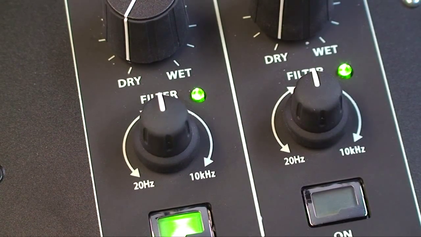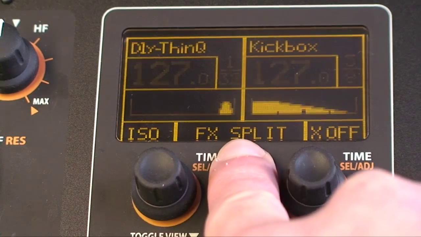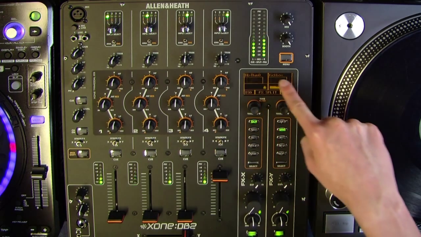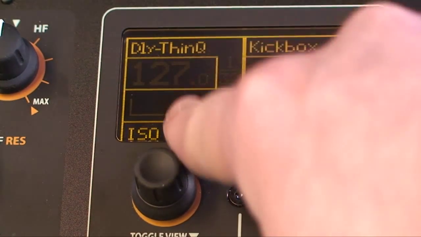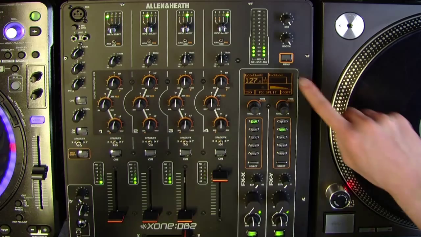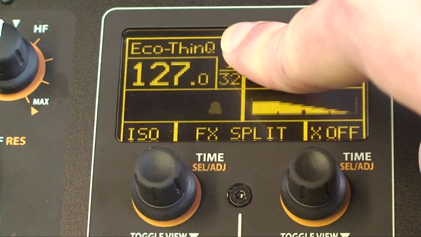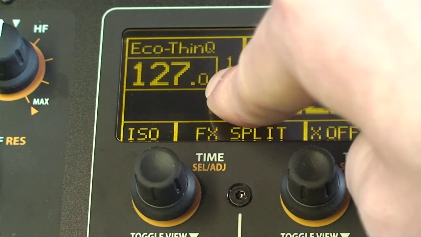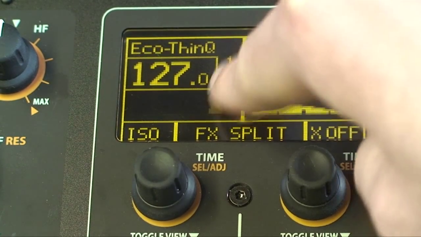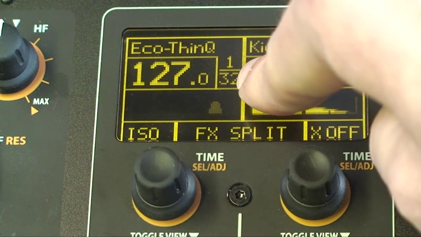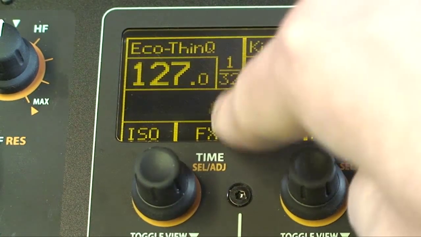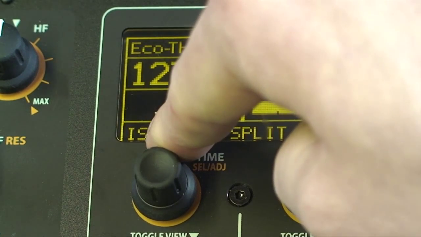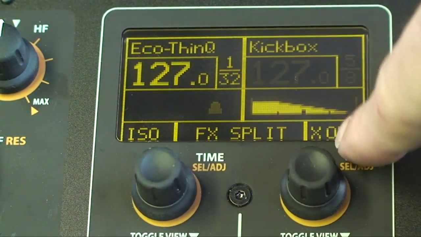Initially, with the effects in split mode and not effects cascade, which is activated via the menu, the effects display screen is divided horizontally into 2 segments labelled Effect X and Effects Y. So here on Effect X we have the name of the currently selected effect, the currently analysed BPM, the beat fraction of the current effect, the third parameter focus, the current EQ mode, effects mode, and X-fader curve setting.